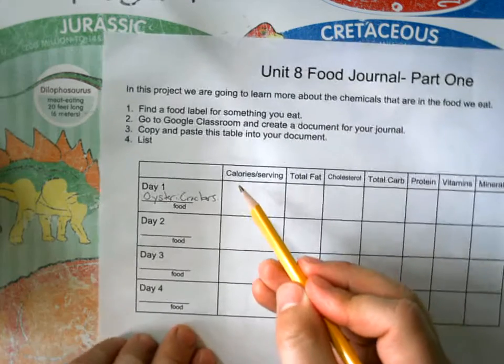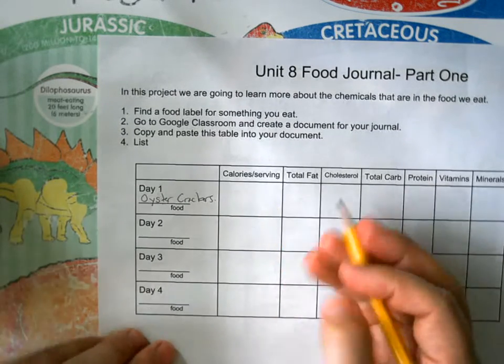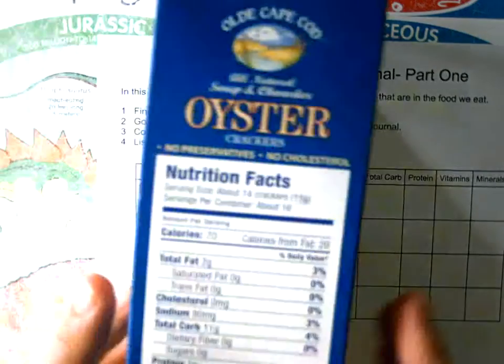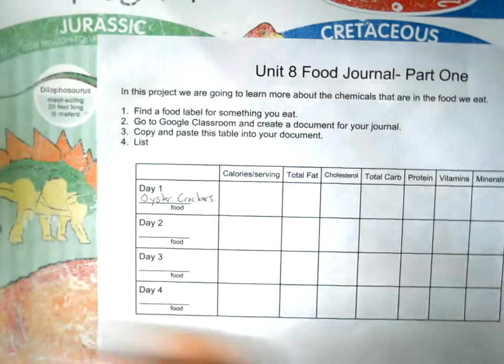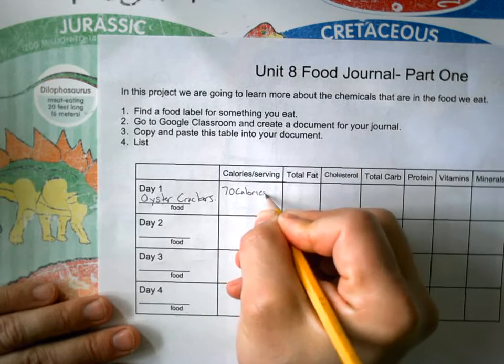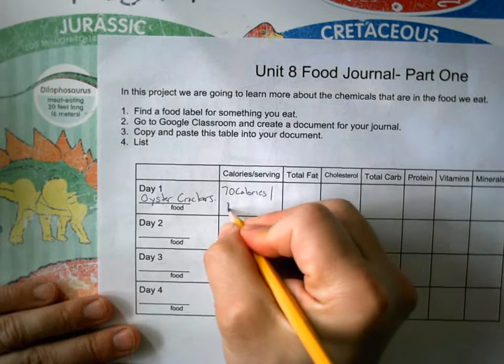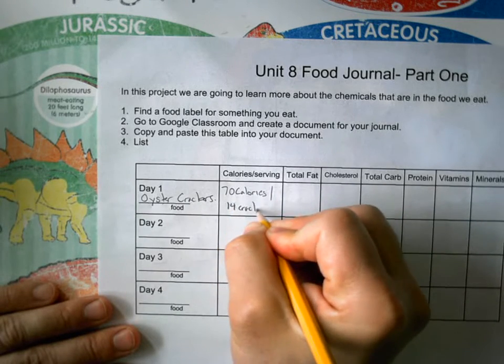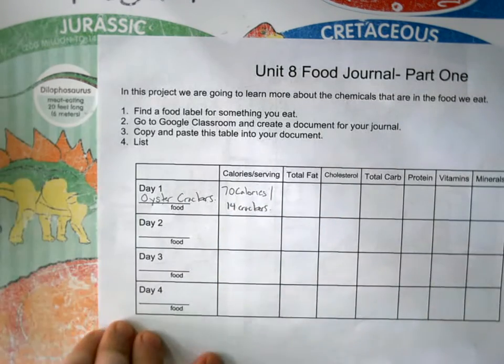Now calories next. I'm going to fill out the calories per serving. On my food label, it said we had 70 calories per serving. So I'm going to write 70 calories, and my serving size was 14 crackers, so 70 calories per 14 crackers.